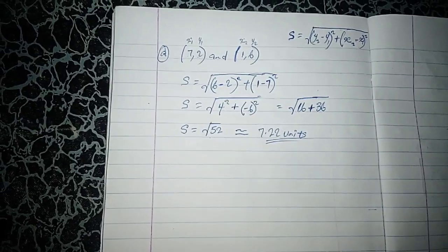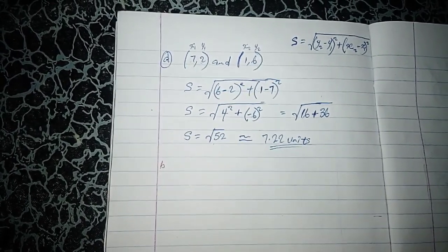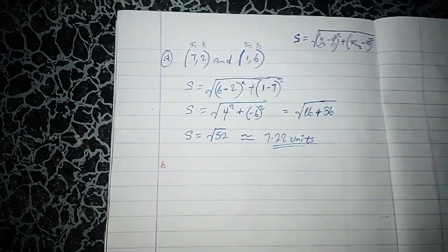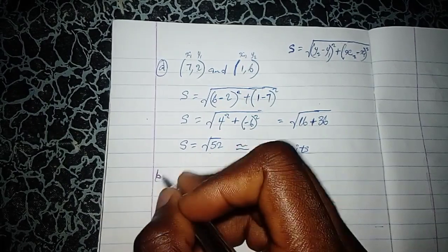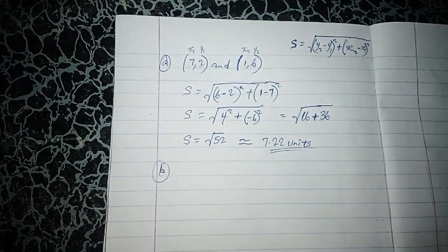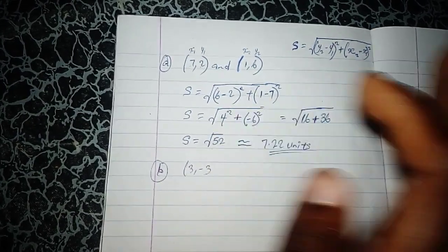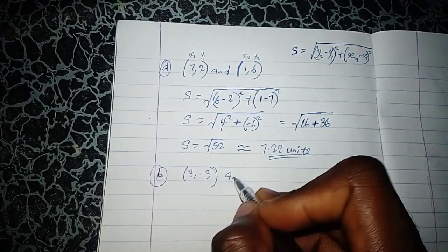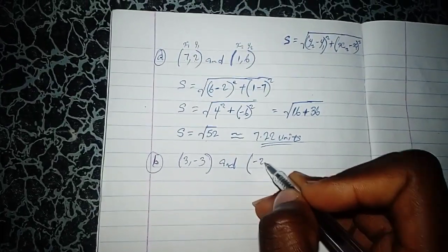So let's solve another one just to clear the air. The second one, that was a red pen, I'm sorry. The second one says 3 and negative 3, and negative 2, 5.